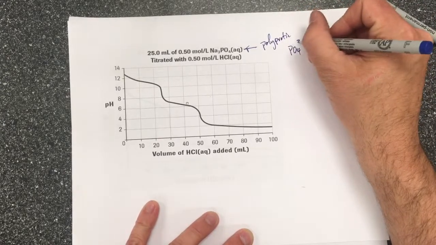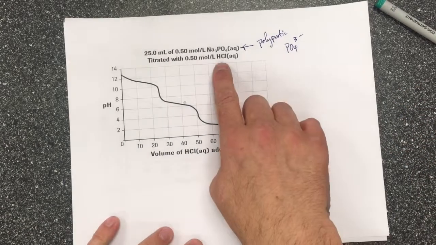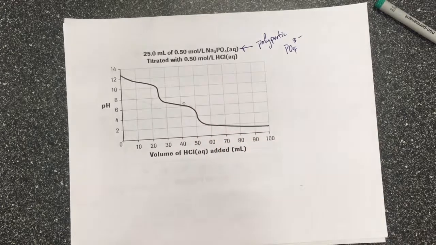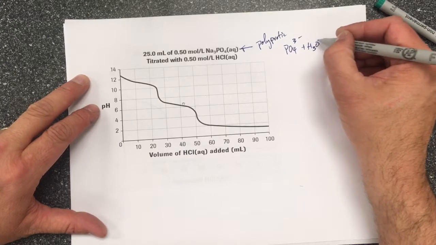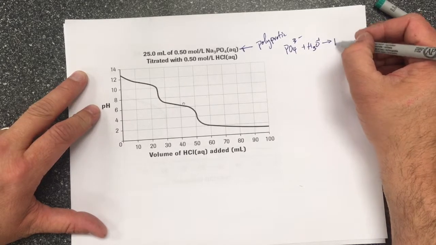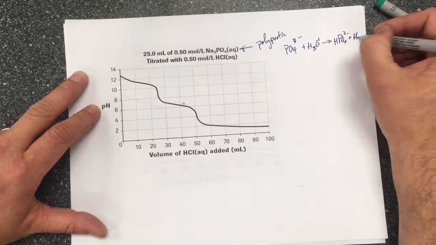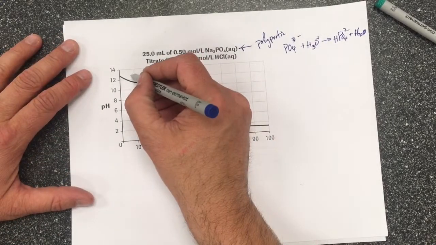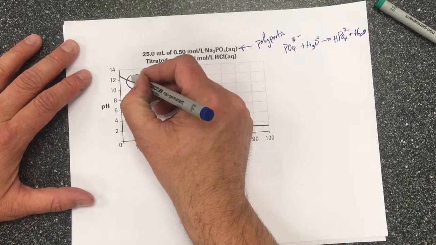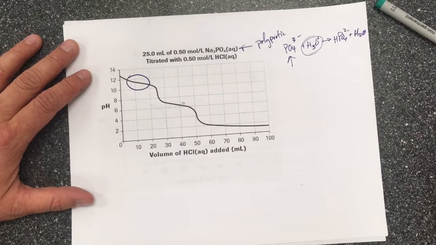So you've got phosphate ions, and phosphate ions are gaining the hydrogen from the hydrochloric acid. So the phosphate ion plus a hydronium from the acid are going to make a hydrogen phosphate and water. Well, that's what's happening in this first part of the curve. So in this first part of the curve, what's happening is they're adding hydroniums to the phosphate solution and are producing the hydrogen phosphate ion.